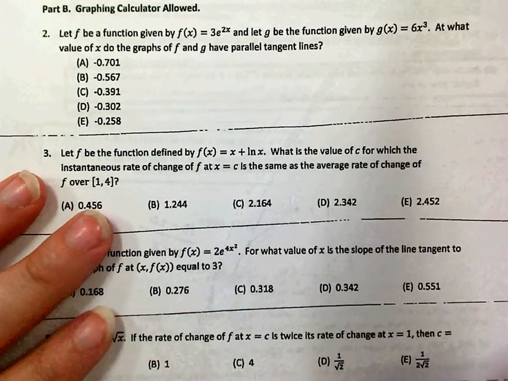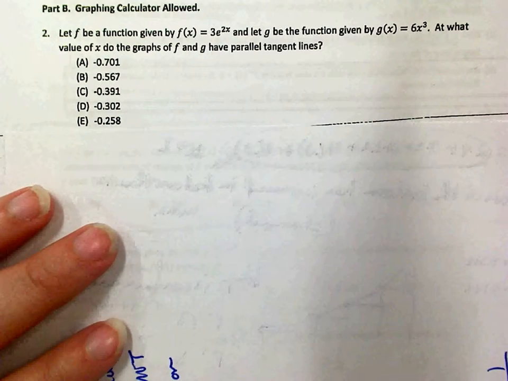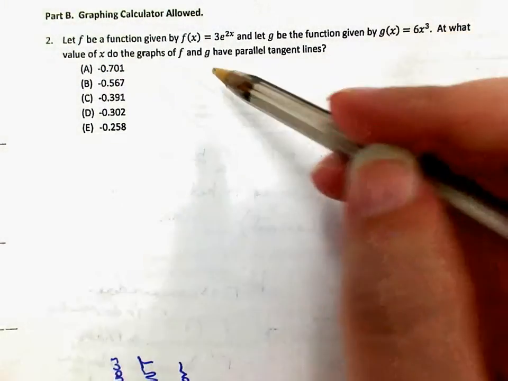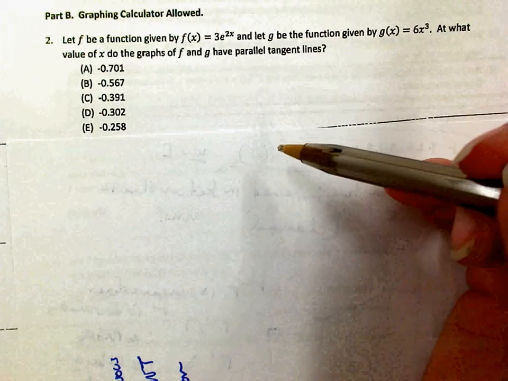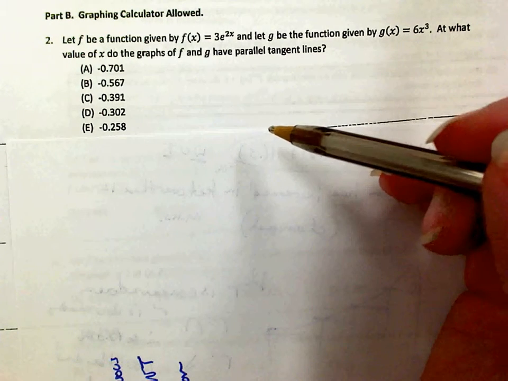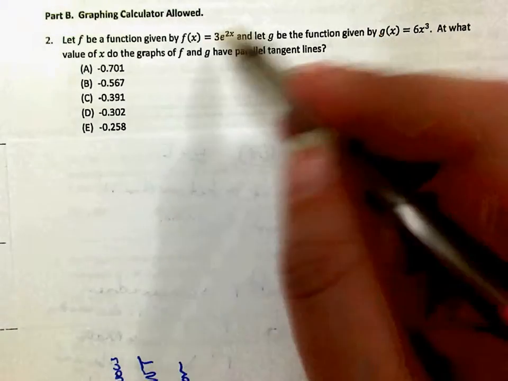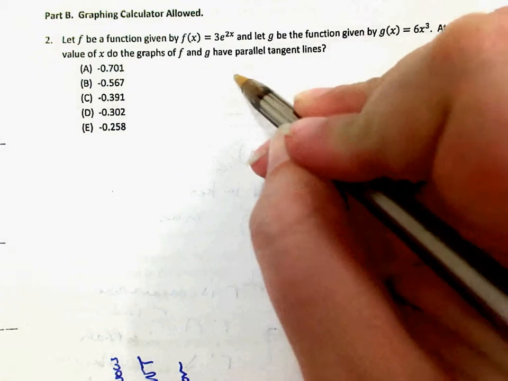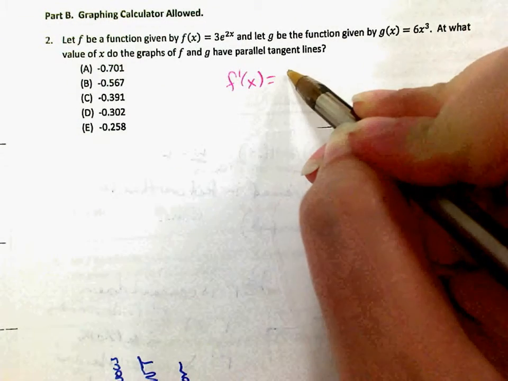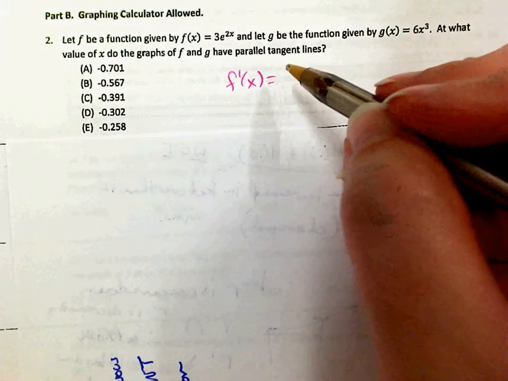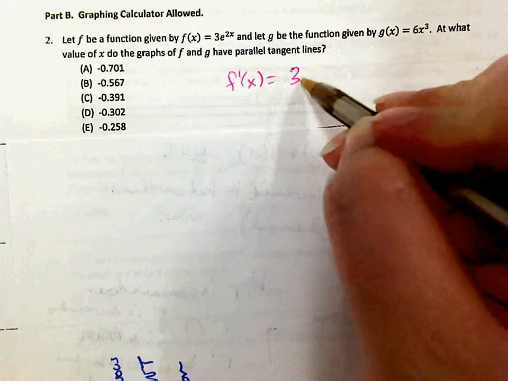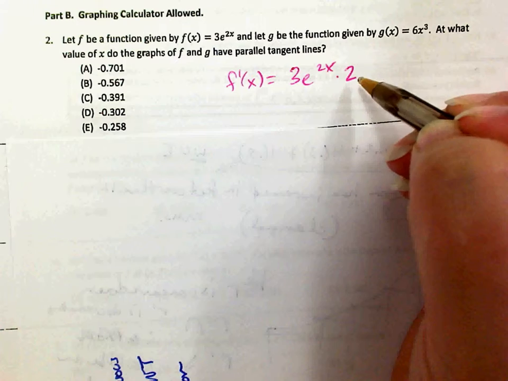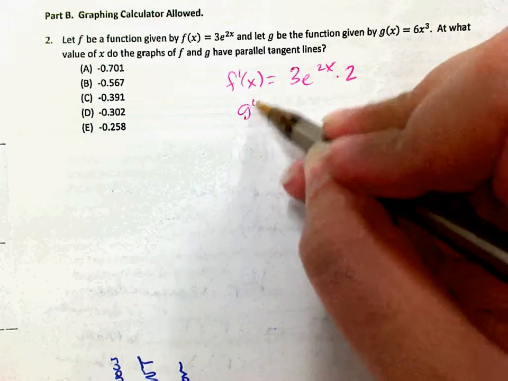Okay. It says let f be a function given by 3e to the 2x and g be a function given by 6x cubed. At what value of x do the graphs of f and g have parallel tangent lines? What does that mean? They have the same slope. So shouldn't that mean we just set the derivatives equal to each other? What's the derivative of 3e to the 2x? Is it product or is it just chain? Okay, so 3e to the 2x times 2. And then what's g prime?